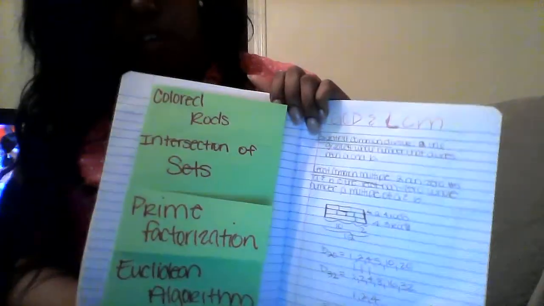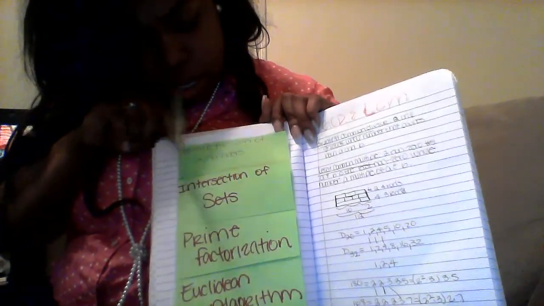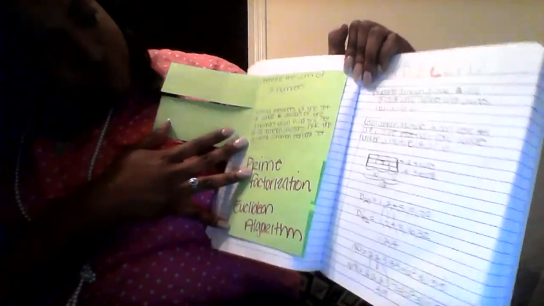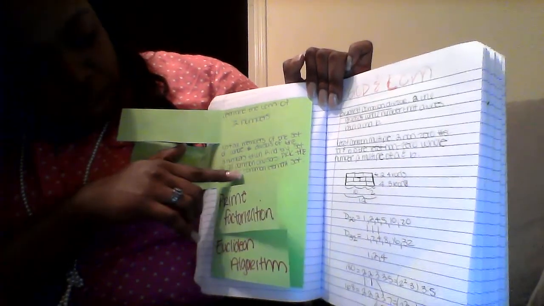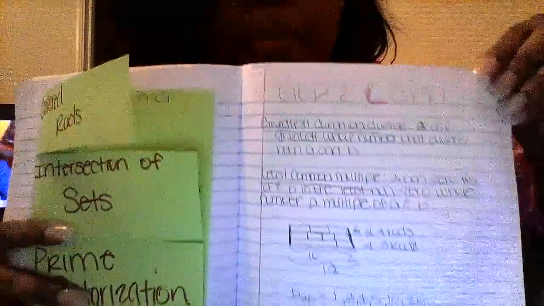This is greatest common factor and least common multiple. Colored rods determine the LCM of two numbers. Intersection of sets: let's list all the members of the set of the whole number divisors of the two numbers, then find the set of the common divisors, and pick the greatest common element of the set. Prime factorization. That's how we do prime factorization and the Euclidean algorithm. An example. And here's the definition of greatest common factor and least common multiple.